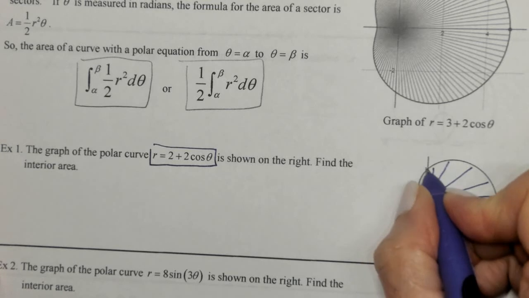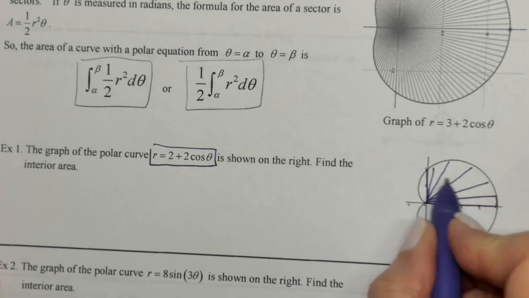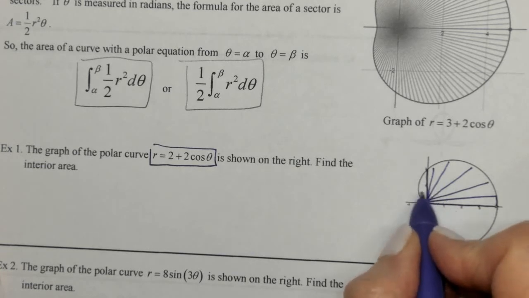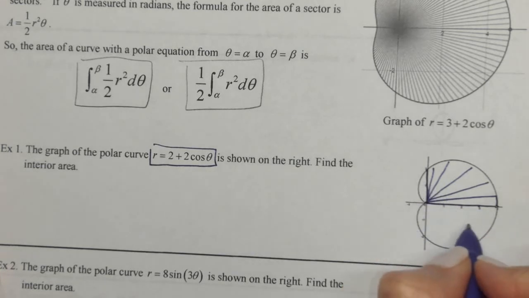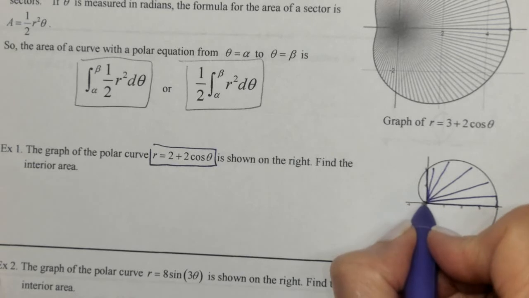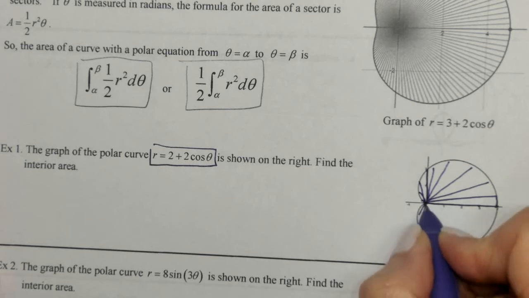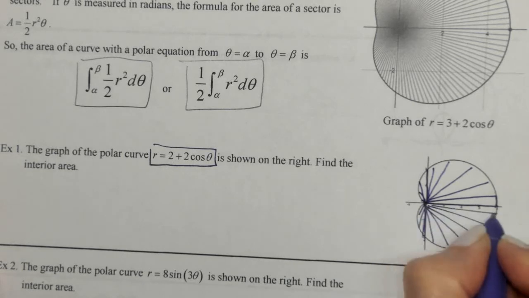When we get to here, we've gone from 0 to pi over 2, right? But I need to keep on going because I have not filled in this whole polar curve yet. So if I keep on going, what is this theta? When I get back to the origin, that theta is going to be pi, and then we keep on going all the way around to 2 pi.